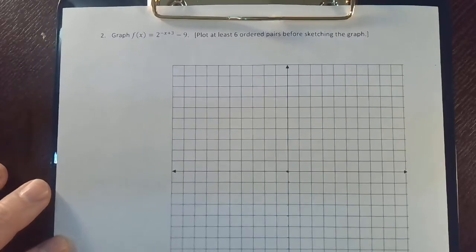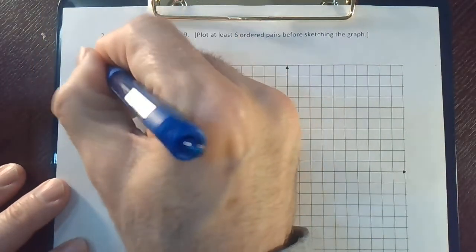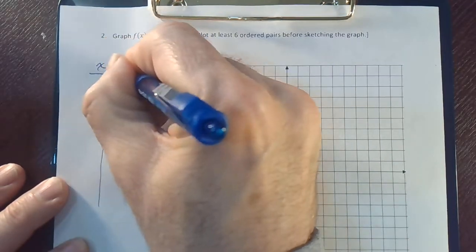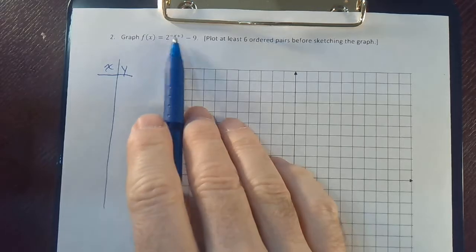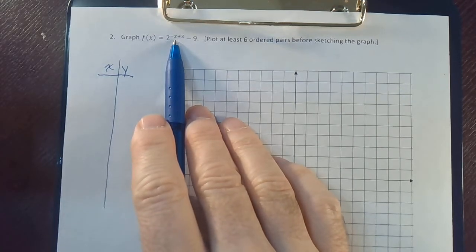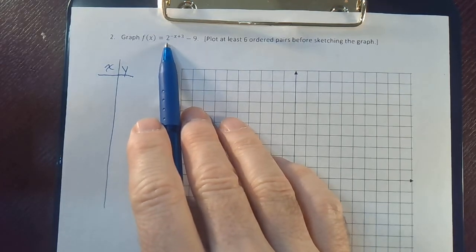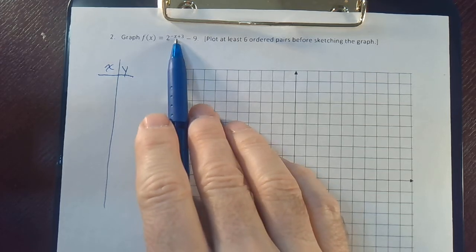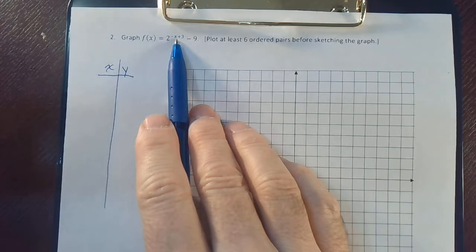Okay, so let's first pick x, y. What would be a nice number to start with here? I'd like to start off with maybe 2 to the 0 minus 9. So that means that x would have to be a 3.